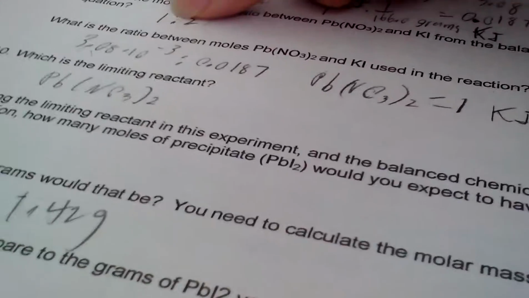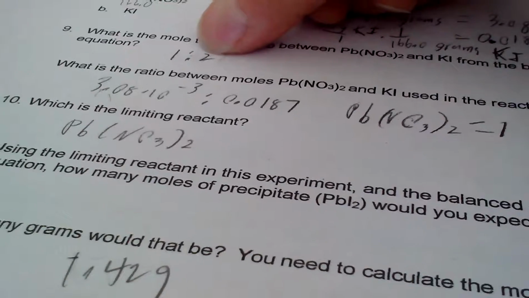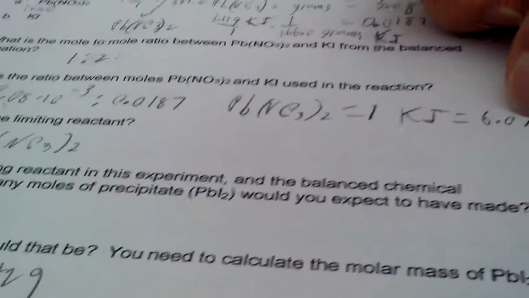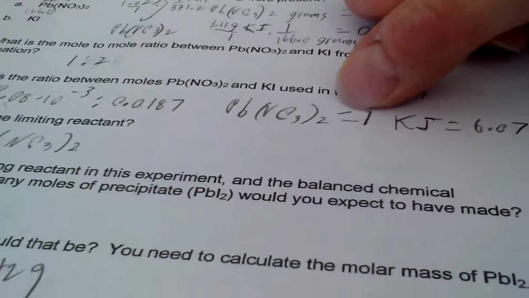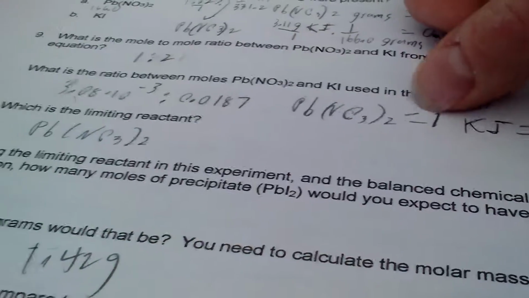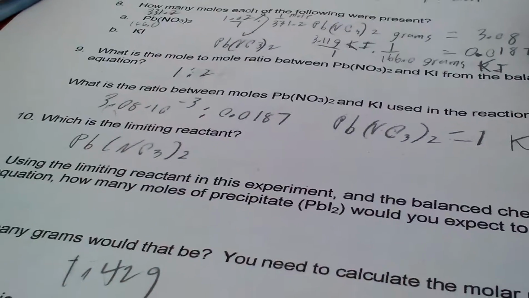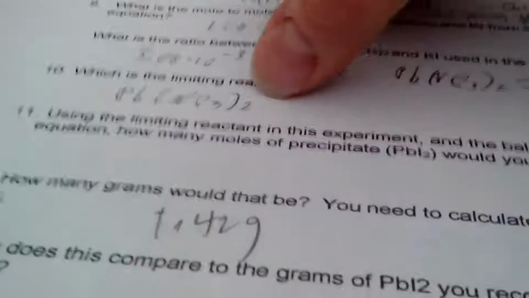Well, if we need 1 mole of lead nitrate for every 2 moles of potassium iodide, and we have 1 mole of lead nitrate for every 6 moles of potassium iodide, then clearly we don't have enough. We would really need like 3 moles of lead nitrate for 6 moles of potassium iodide. So we don't have enough of the lead nitrate. We have extra potassium iodide, so that's plenty. We don't have enough lead nitrate to go around and react with all of that. So our limiting reactant is lead nitrate.